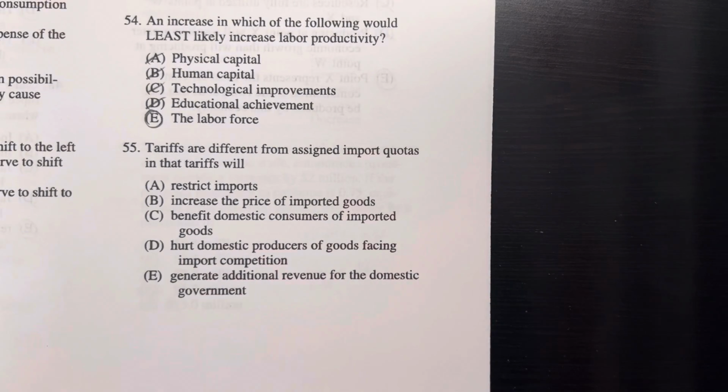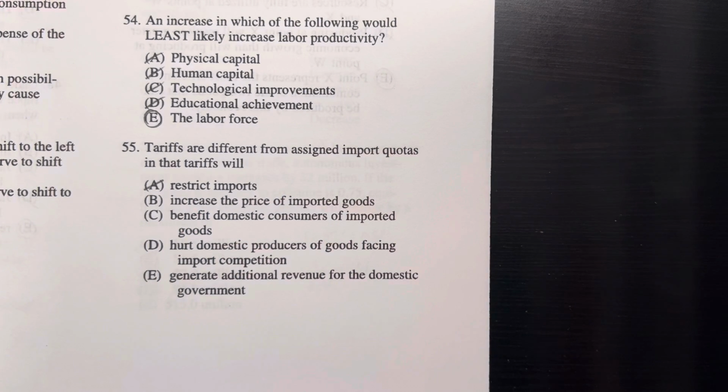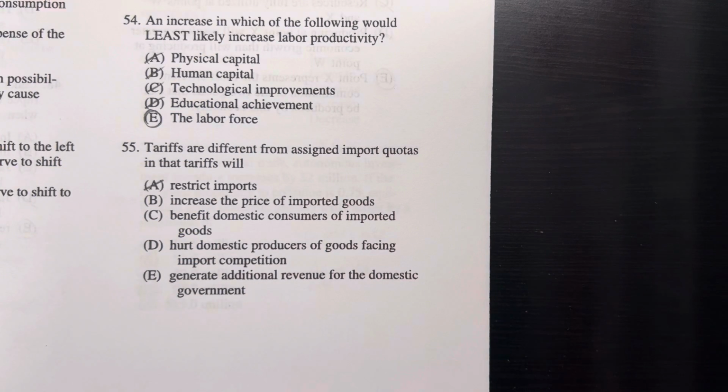55. Tariffs are different from assigned import quotas in that tariffs will restrict imports. No. Tax on imports, which kind of does that, but that's not what makes it different than import quotas. Increase the price of imported goods. No, not really.